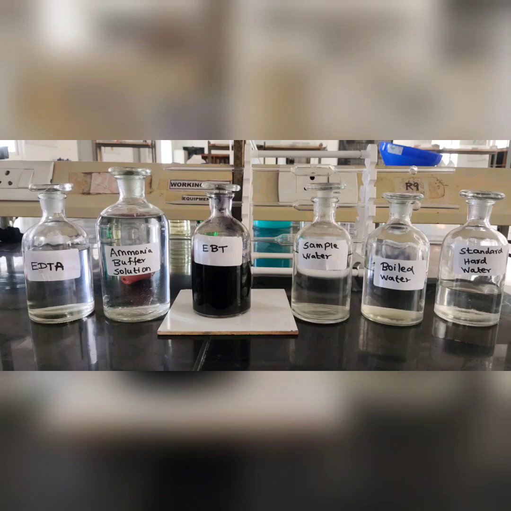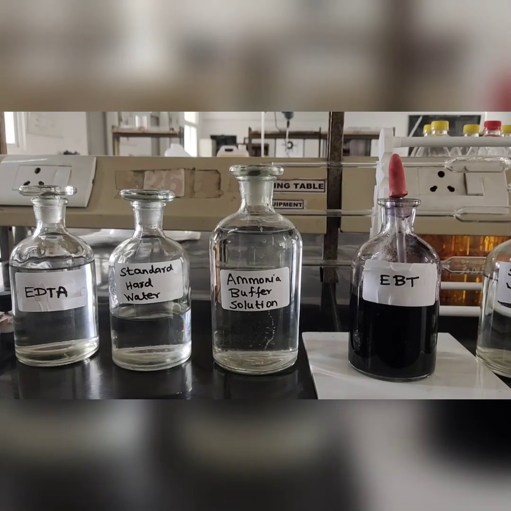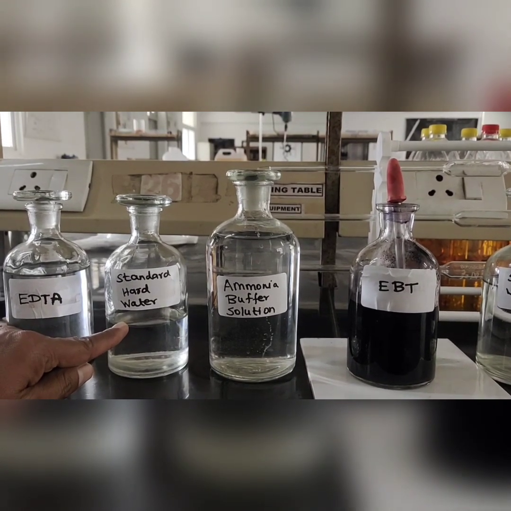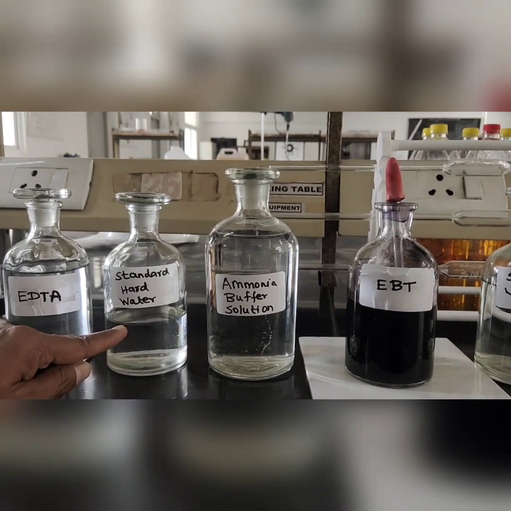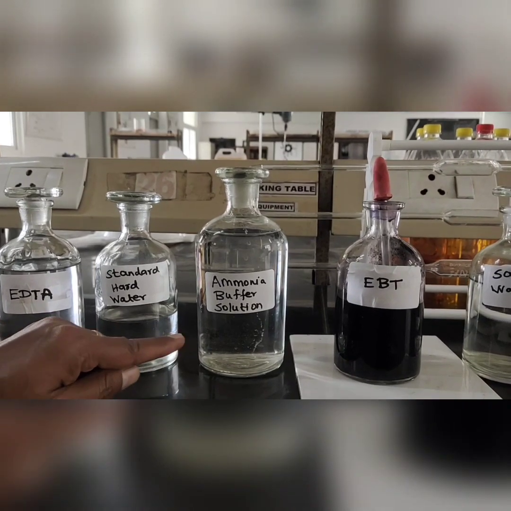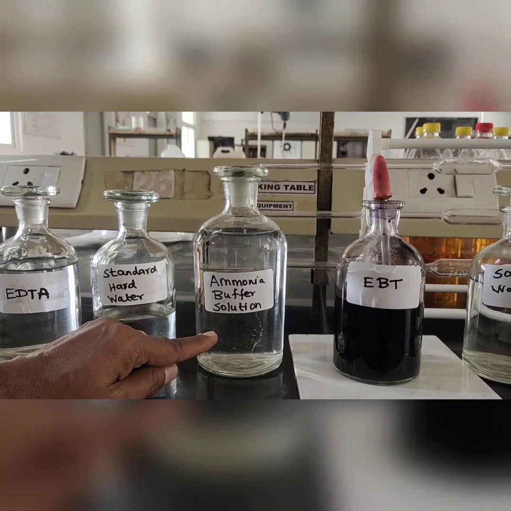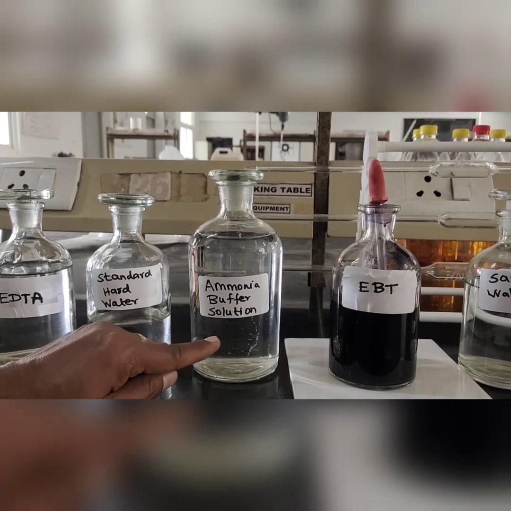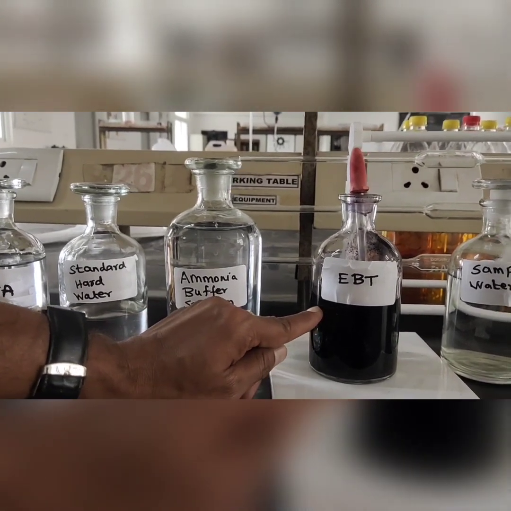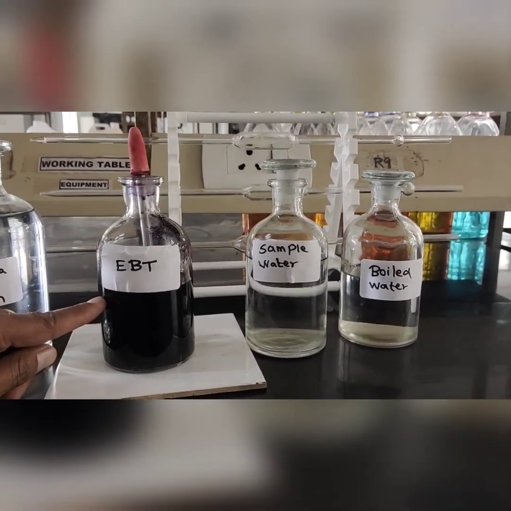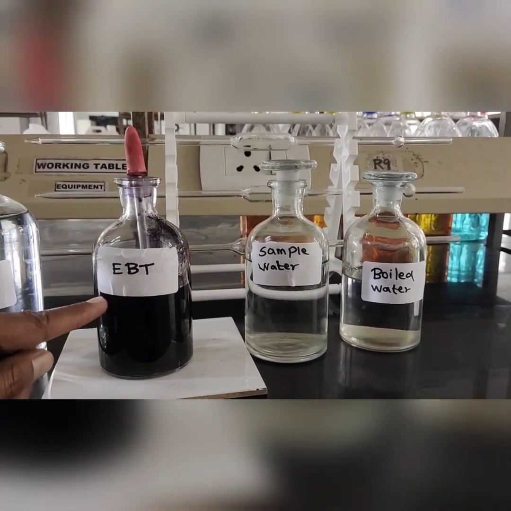20 ml of standard hard water has to be taken in the pipette and transferred into the conical flask. 5 ml of ammonia buffer has to be added to maintain the pH between 8 to 10. And 2 drops of Eriochrome Black T indicator has to be added. The color of the hard water changes to wine red color.